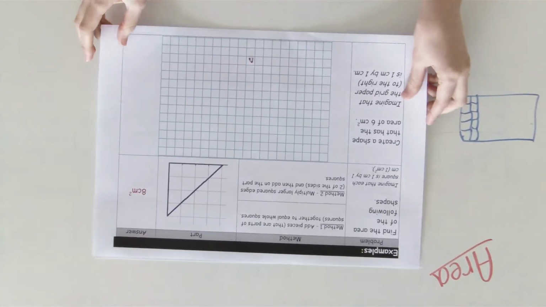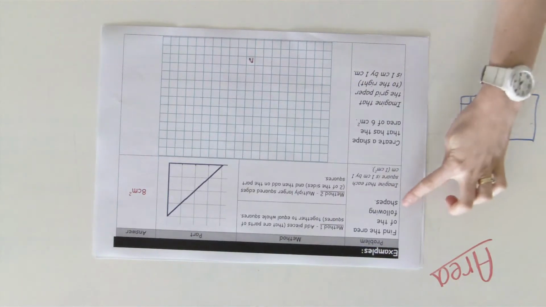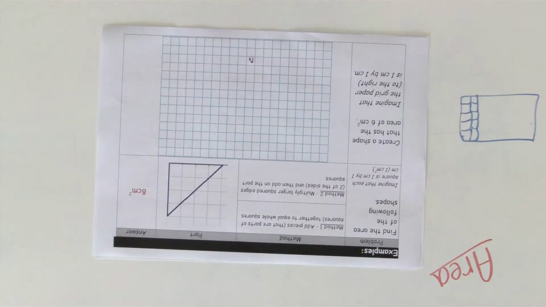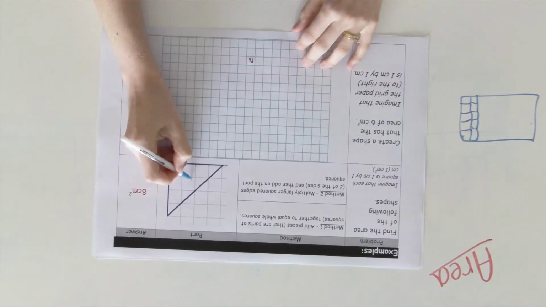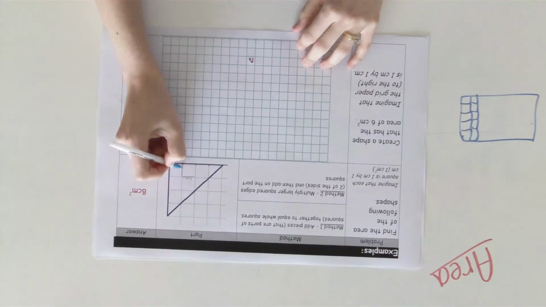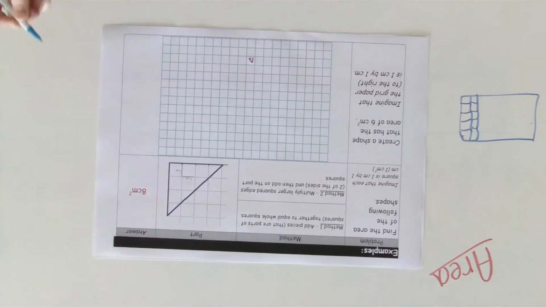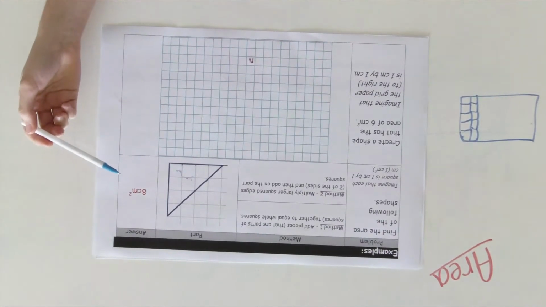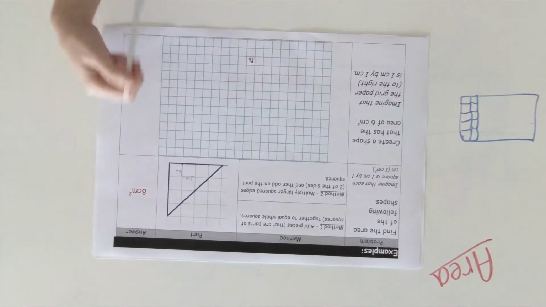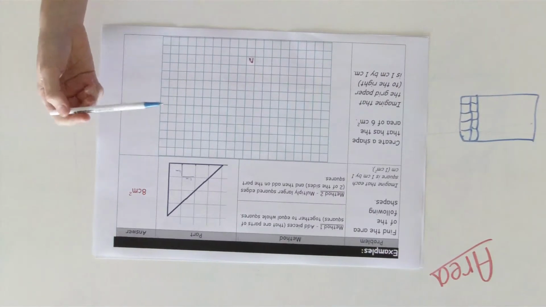Right, let's look at some examples. Find the area of the following shapes. Imagine that each square is 1 centimetre by 1 centimetre. That means that this part here is 1 centimetre, and this one here is 1 centimetre. Now, when you're working this out, you can use two different methods. Or actually a few more, but I think these are the straightforward ones to share with you today.